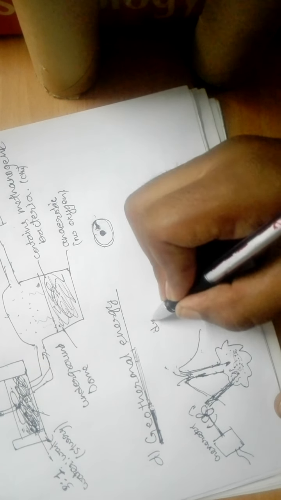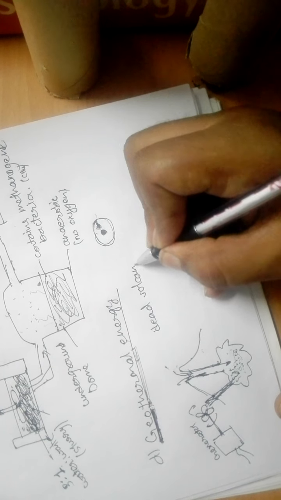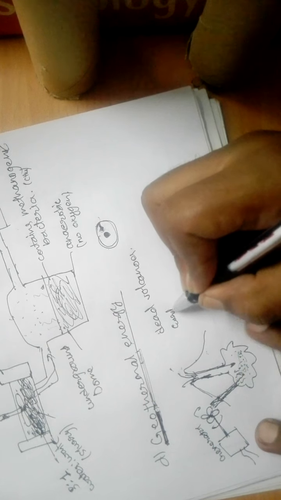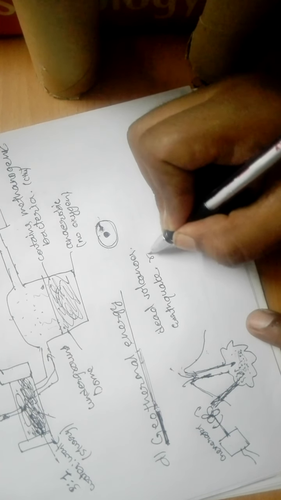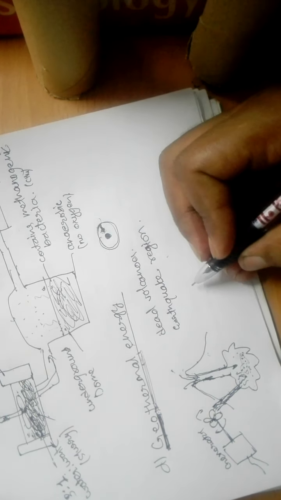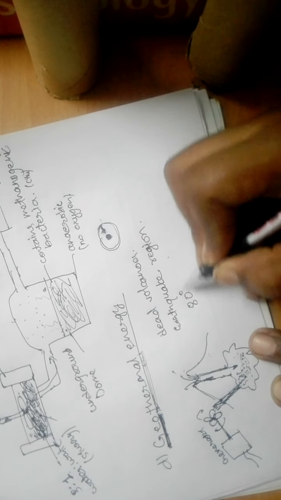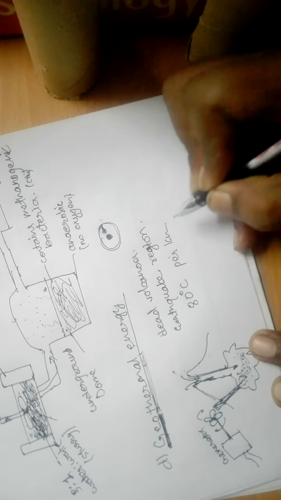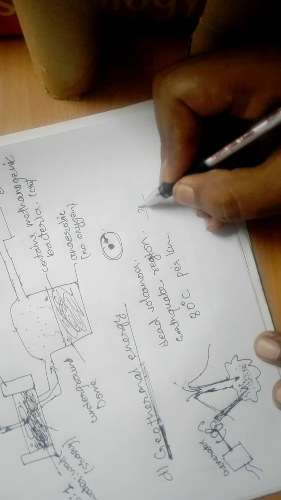Now, geothermal energy can be utilized in places where there are dead volcanoes or earthquake prone regions. These two are the places with high potential of geothermal energy, because in such places temperature rises by 80 degrees Celsius per kilometer, and on the surface the temperature may be 20 degrees Celsius.